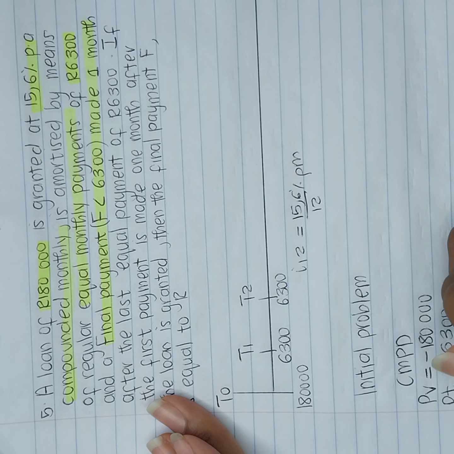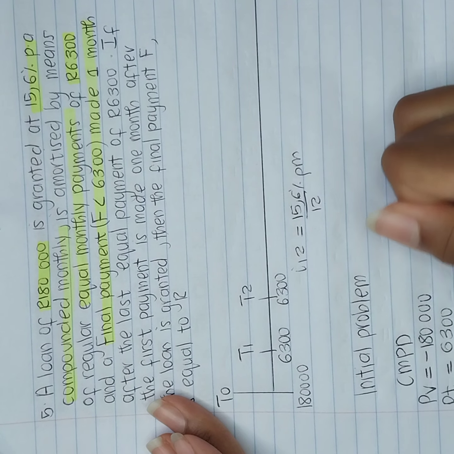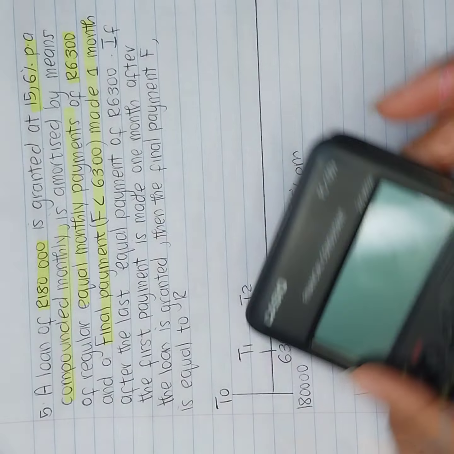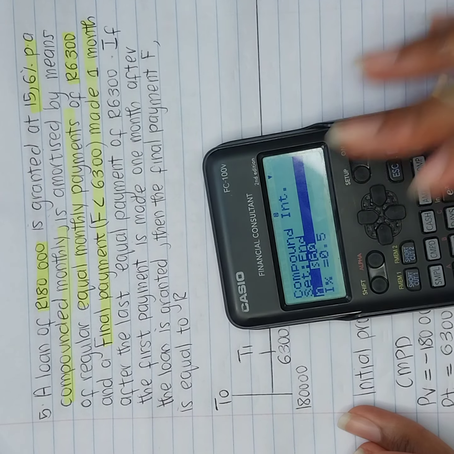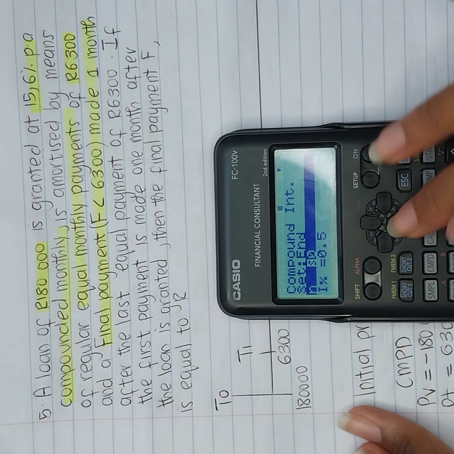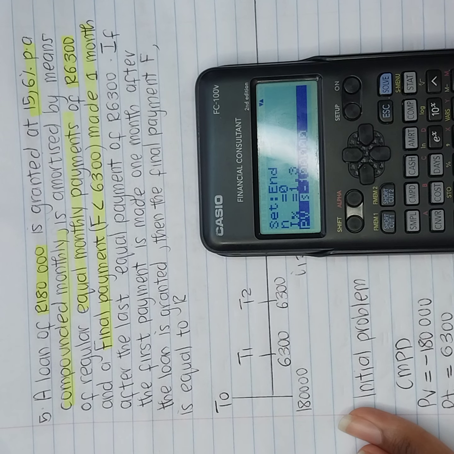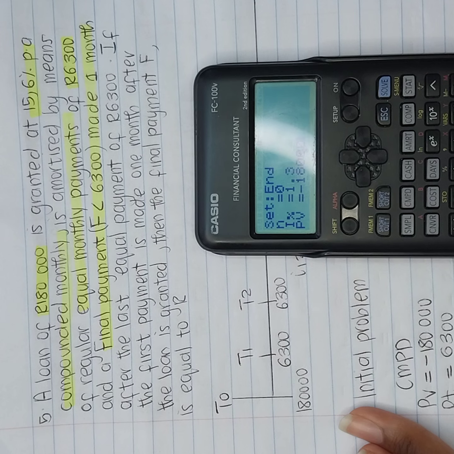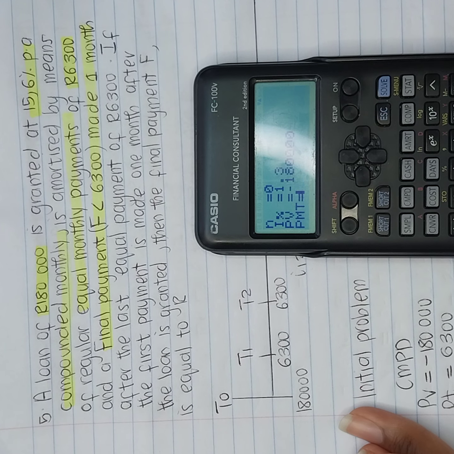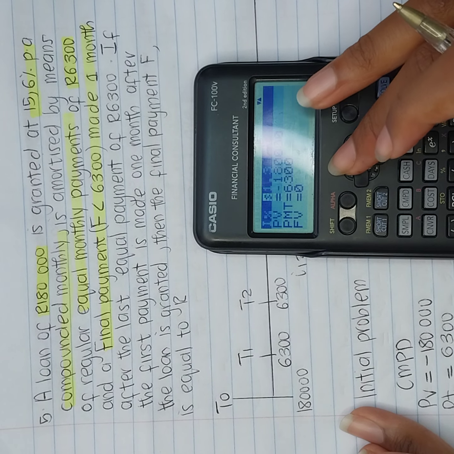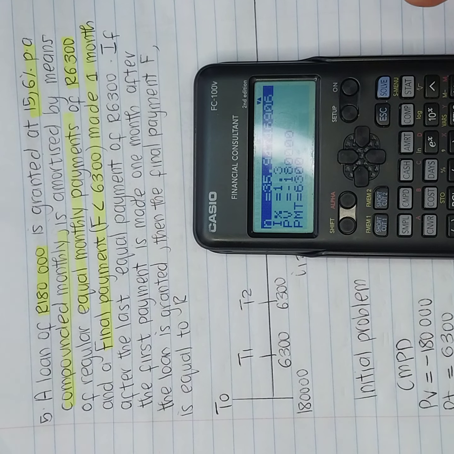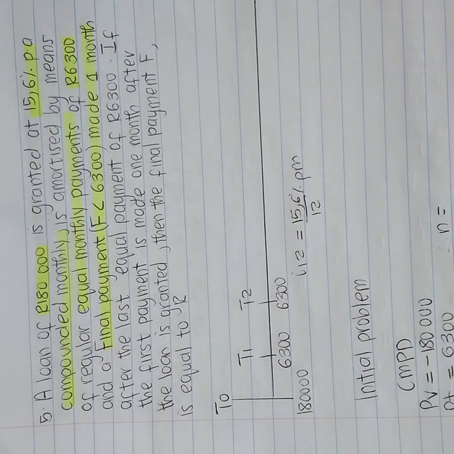My N is what I'm solving for. So put this in my calculator: N is what I'm solving for, my I is 15.6 divided by 12, my PV is negative 180,000, my PMT is 6,300. So solve for your N. You find that your N is 35.94.